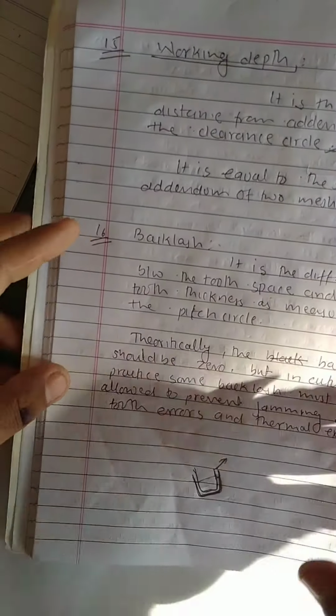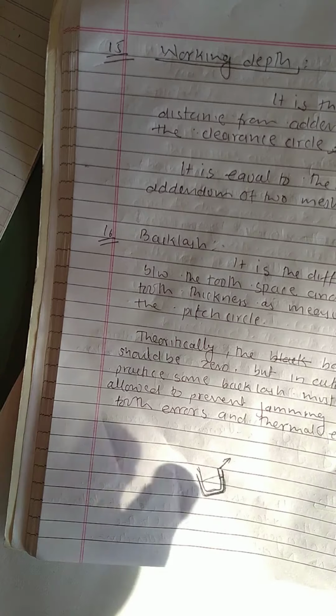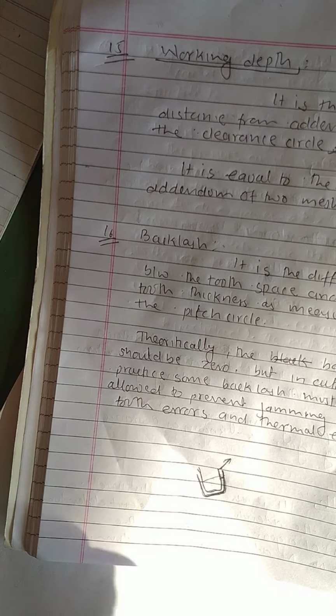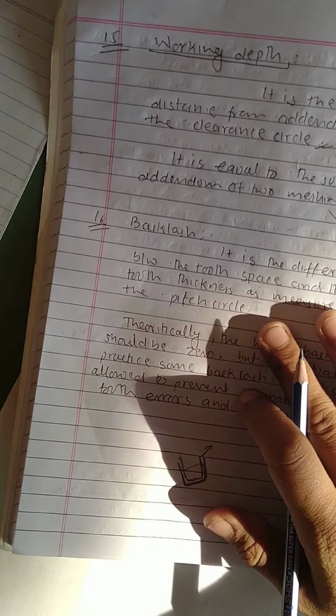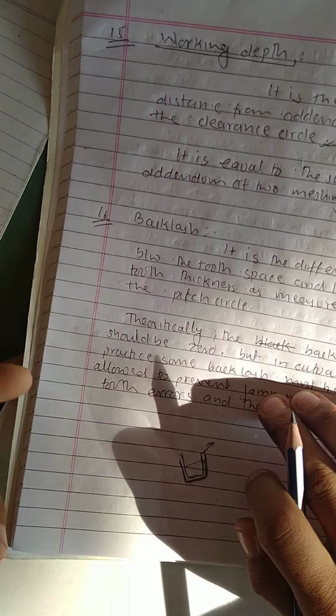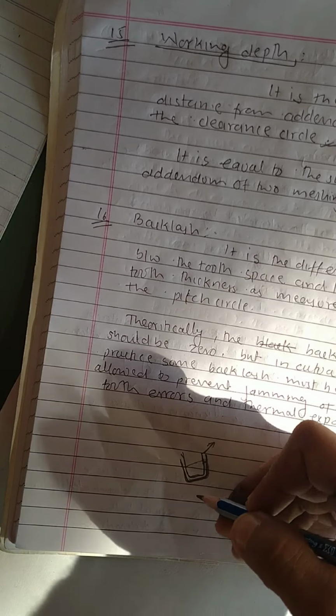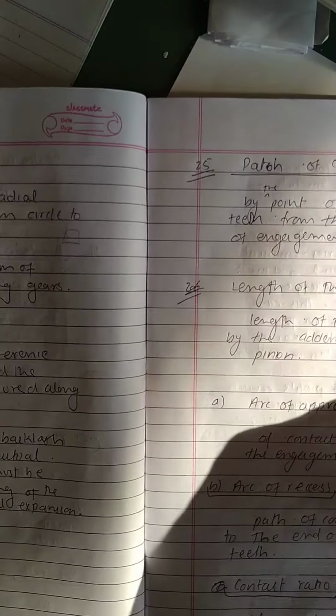When gears rotate at very high speed, what happens? We know that every metal expands, some very small amount. So to avoid this and to avoid jamming, we give some backlash to the gear. Okay, guys, this is the thing.